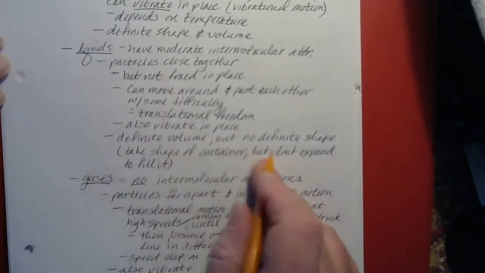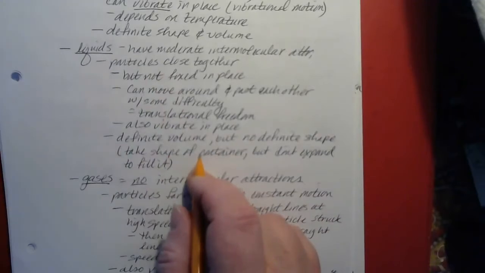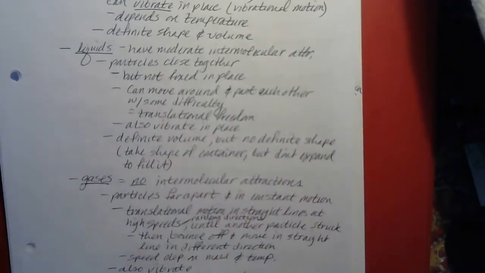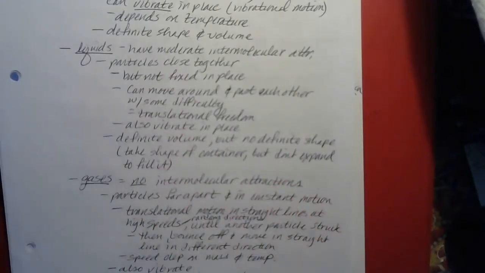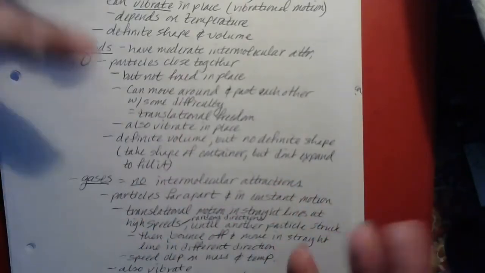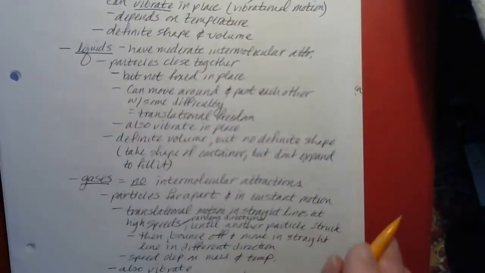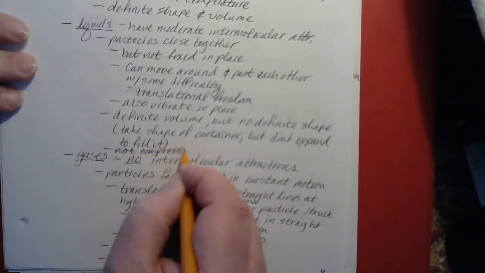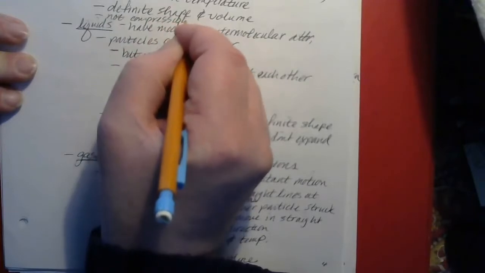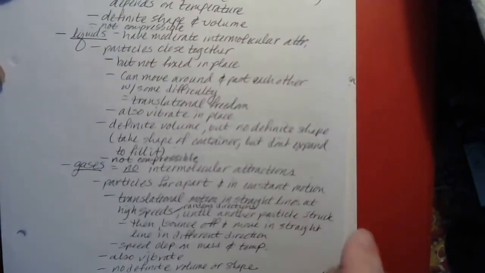Liquids have a definite volume, but no definite shape. Or in other words, if you take a liquid and put it in a different container, it will adopt the shape of the container, but it will not expand to fit the container, and it cannot be compressed to fit into a smaller container. Okay, so liquids are not compressible. And neither are solids. And that, of course, is because the particles are already really close to each other.